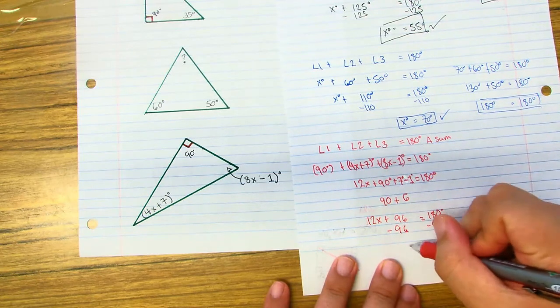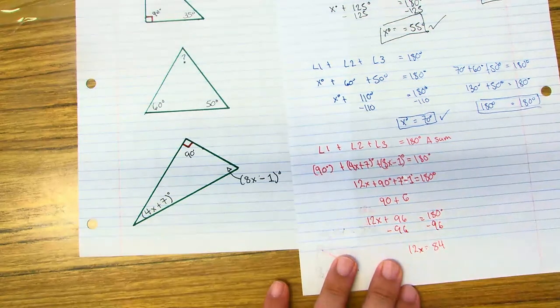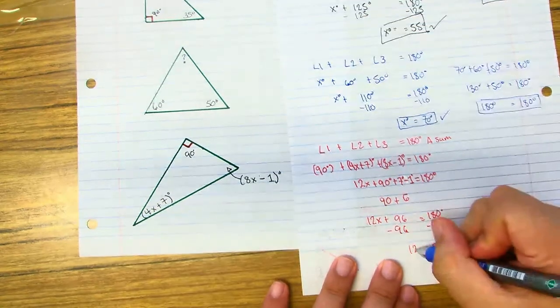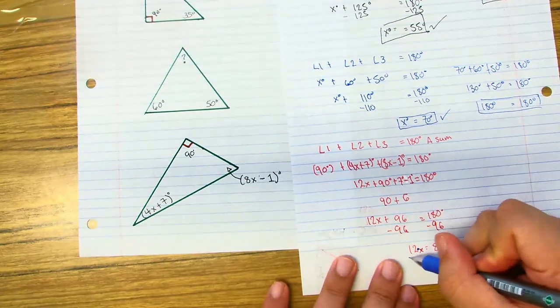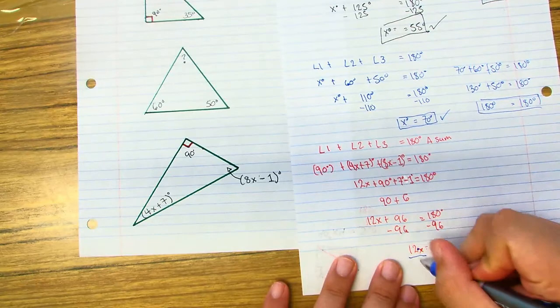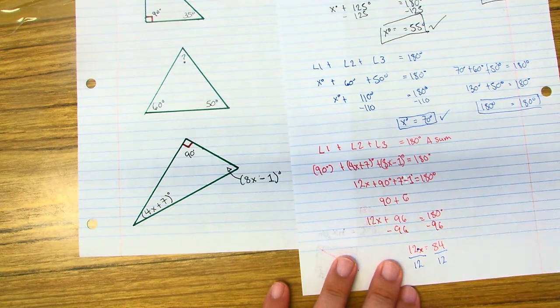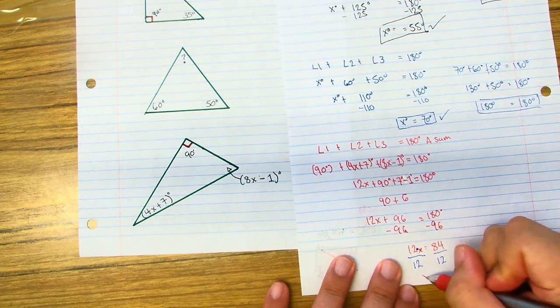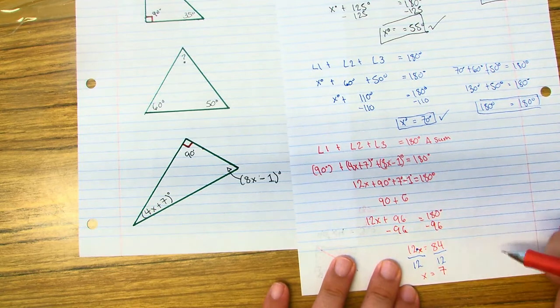Drop down the 12x. Once again, don't forget that in between a variable and a constant number is the multiplication operation. We use the inverse, which is division, and we divide the same value of 12 on both sides of the equation. Here will be x, and 84 divided by 12 is 7.